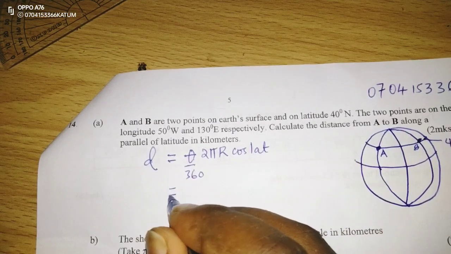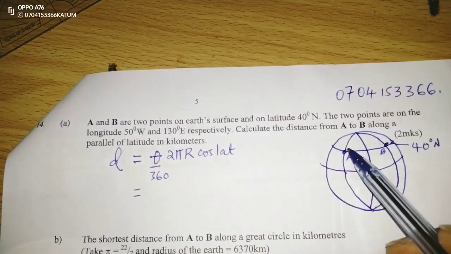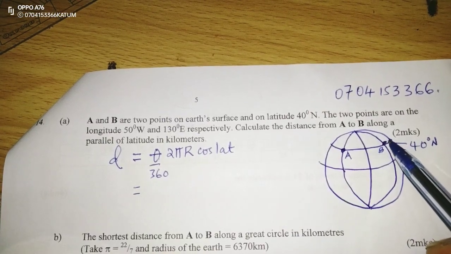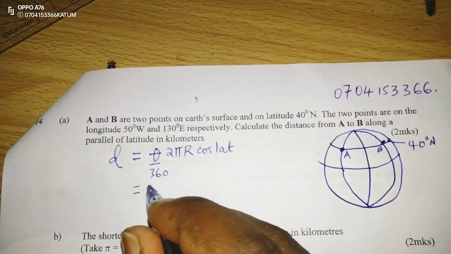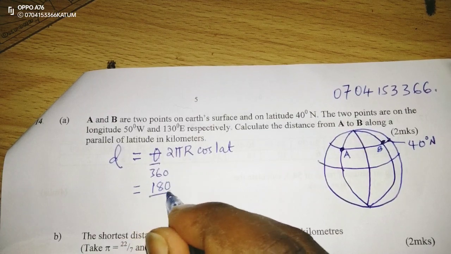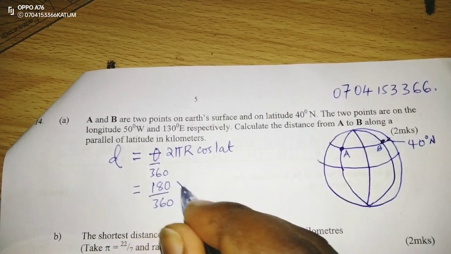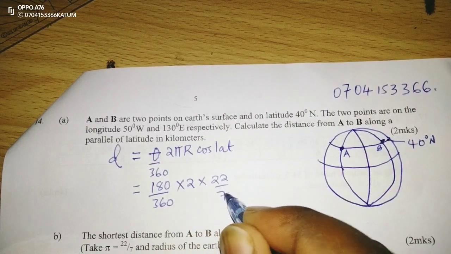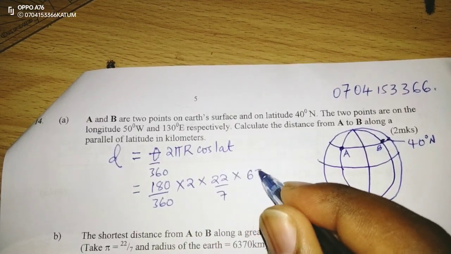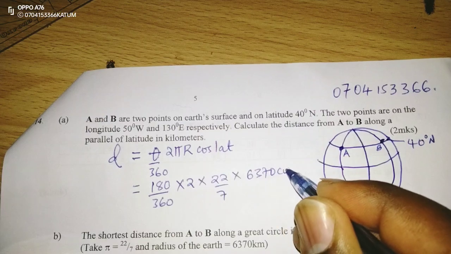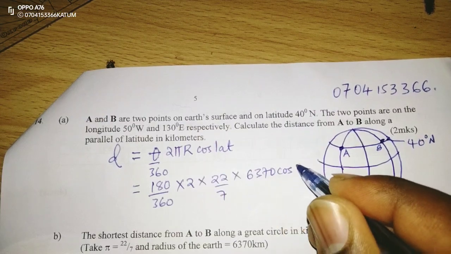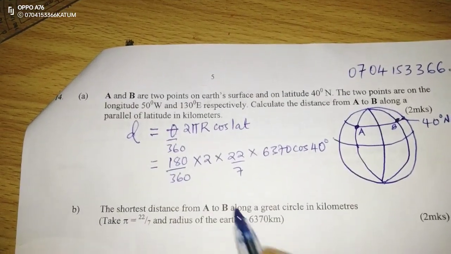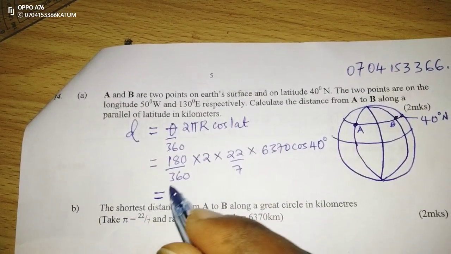Therefore now theta is the angle difference from 50 degrees in the west to 130 degrees in the east. We have an angle difference of 180. So out of 360 times 2 times pi of 22 out of 7 times 6370 cosine of, they are on latitude 40. Cosine of latitude, so latitude 40 degrees in the north.